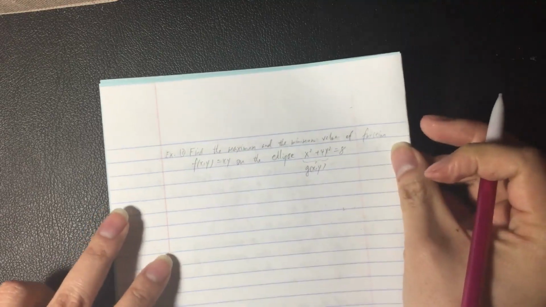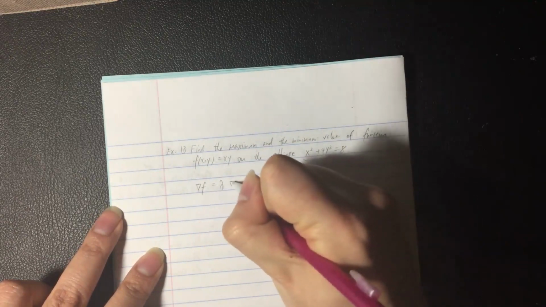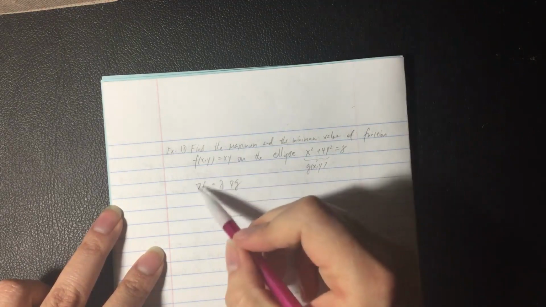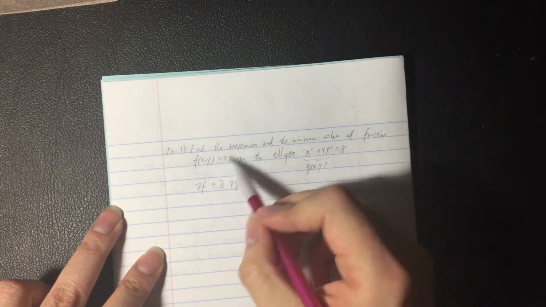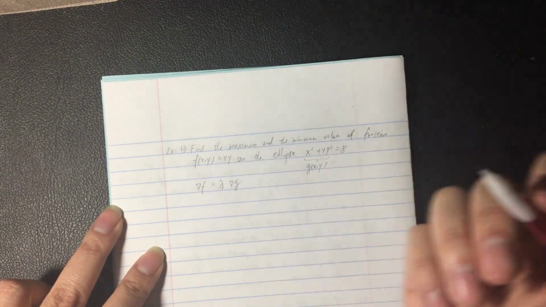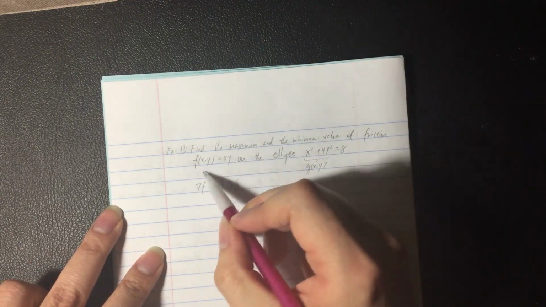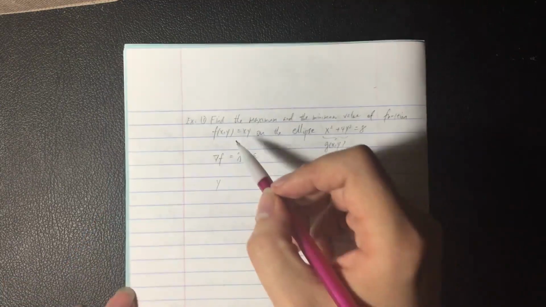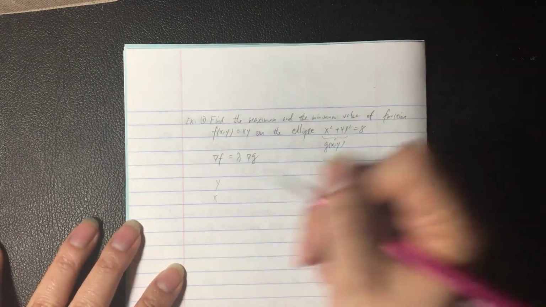Then we apply Lagrange multipliers here. We set gradient of f equal to lambda times gradient of g. For gradient of f, we take partial derivative of f with respect to x and with respect to y. With respect to x, I get y. With respect to y, I get x.